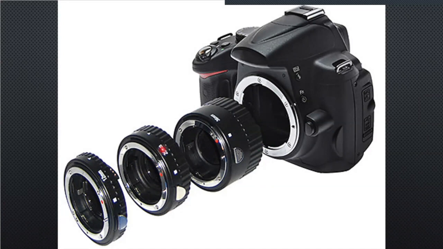What they do is, the normal lens will be fitted to this end, and this will be fitted to the body. So it separates the lens from the body. As you move the lens away from the body, the focusing characteristic of that particular lens changes. So you can focus much closer, much closer. So it becomes a macro lens. The disadvantage of using this extension tube is that your infinity focus goes off.